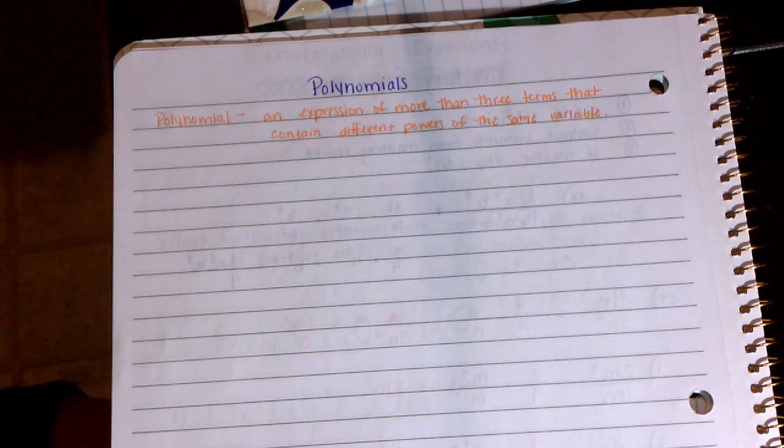Okay, so again, that's an expression of more than 3 terms that contain different powers of the same variable. You can pause it here if you need to write that down.